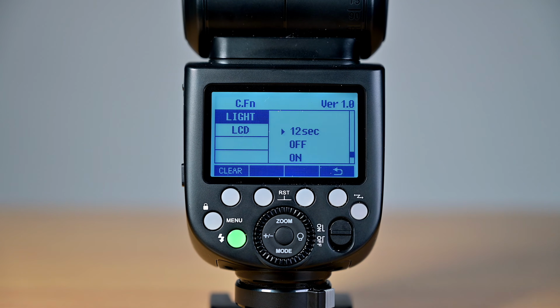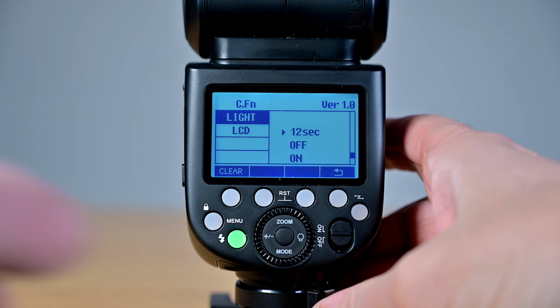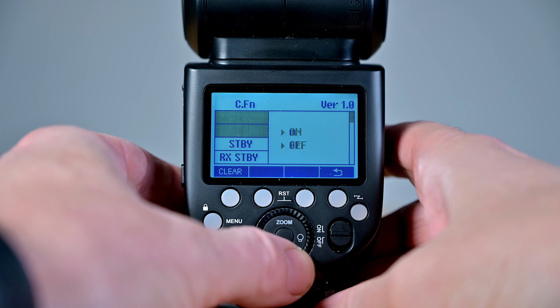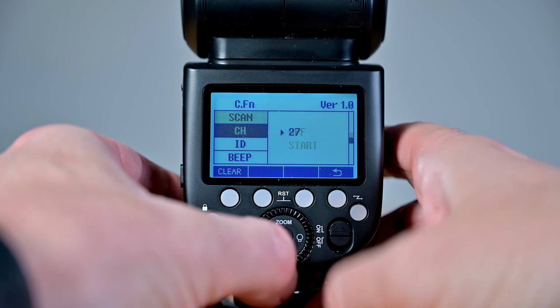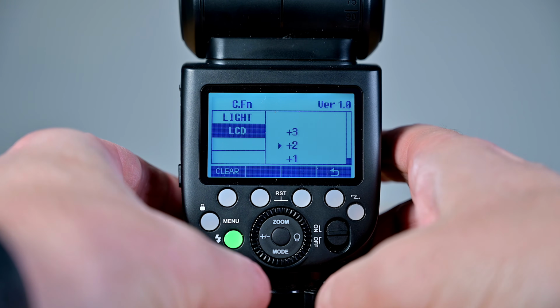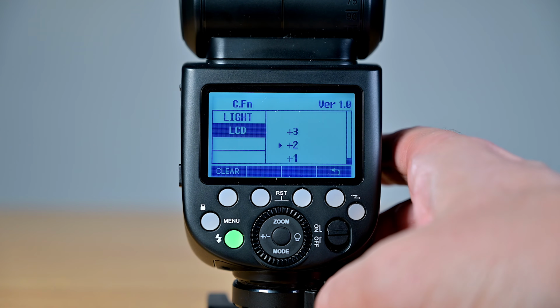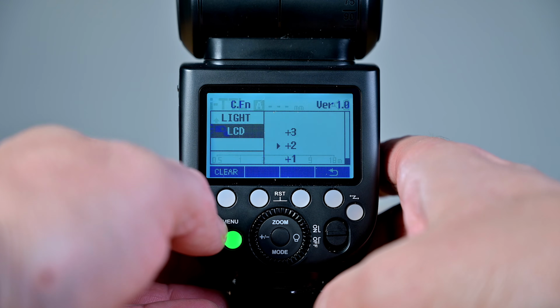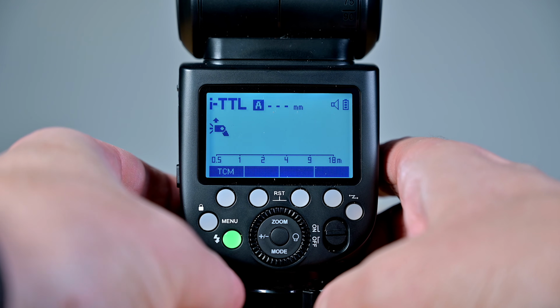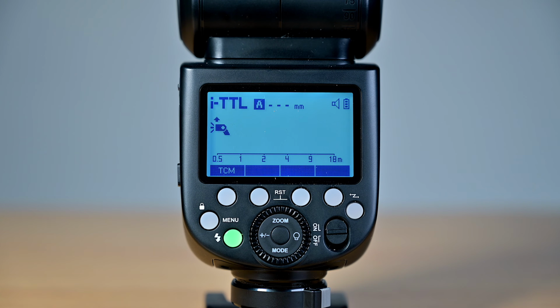So now this is the light, how long it stays on the flash, and we've also got the LCD brightness, just hang on. There you go. Sorry about that. I am struggling because, again, I've just said it a minute ago, I'm stretching over my camera. So without that, we'll come out of that menu system now. So we're now back into ETTL mode.